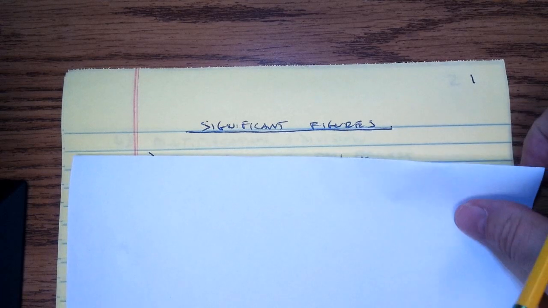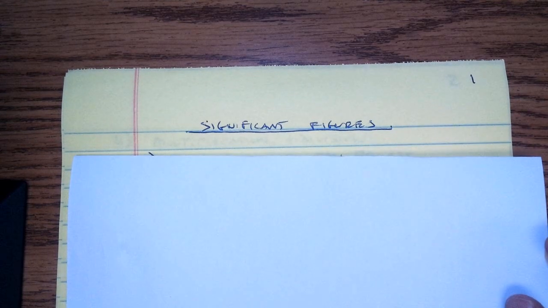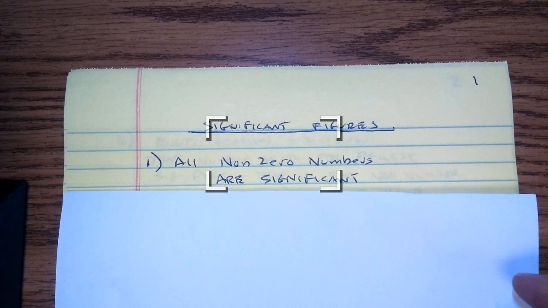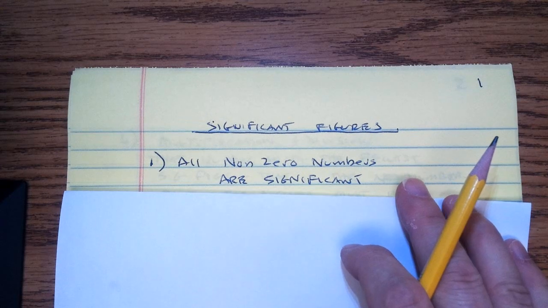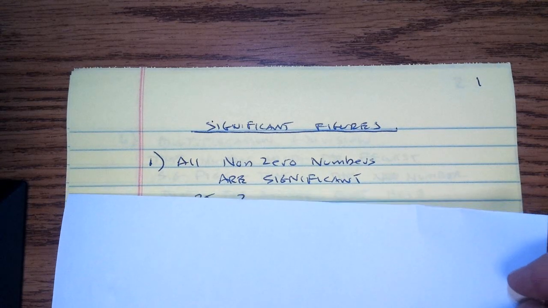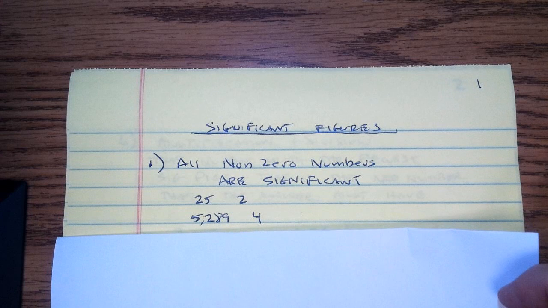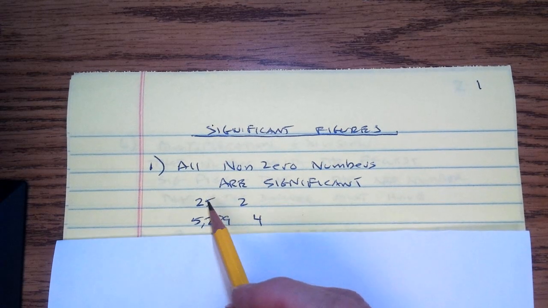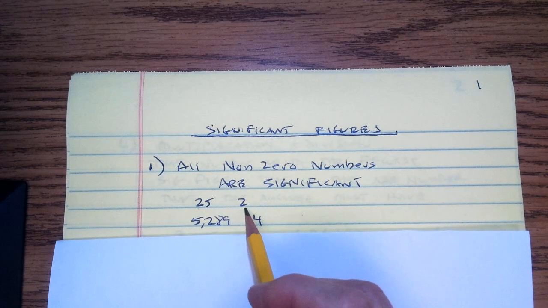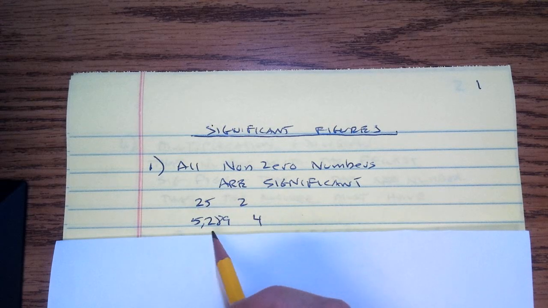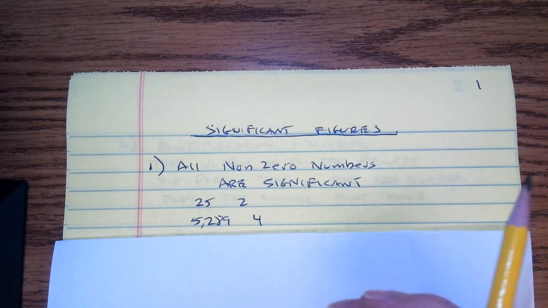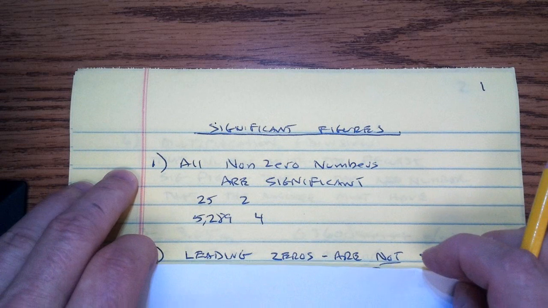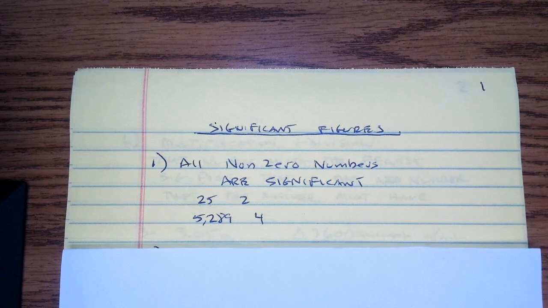So we have rules for significant figures. The first rule is all non-zero numbers are significant. That can be, for example, 25. Neither one of those are zeros, so there are two significant figures in 25. We could have 5,289, which will have four significant figures. All these are non-zero numbers. And that's the easiest rule.